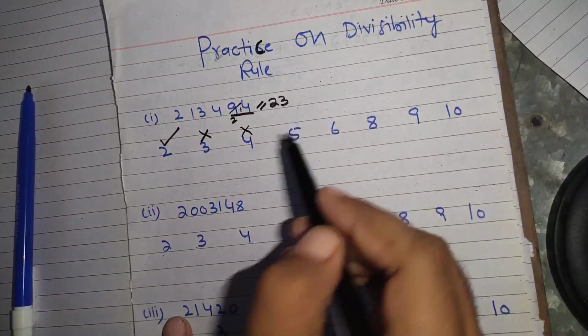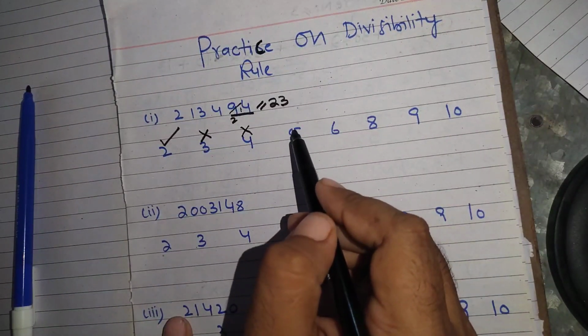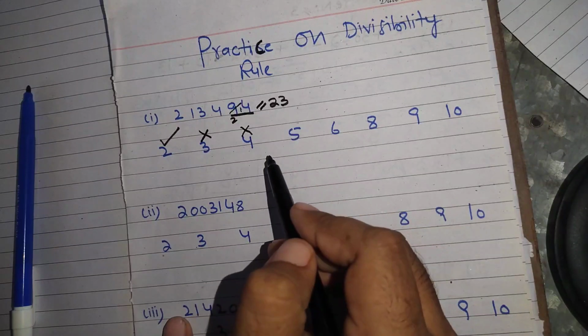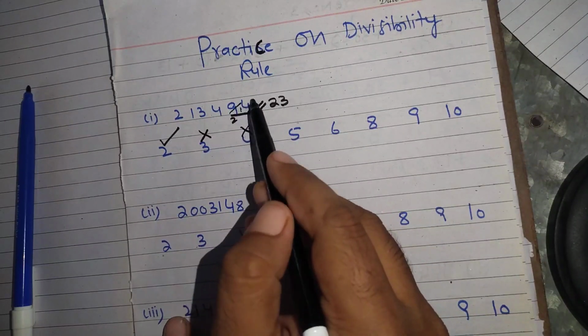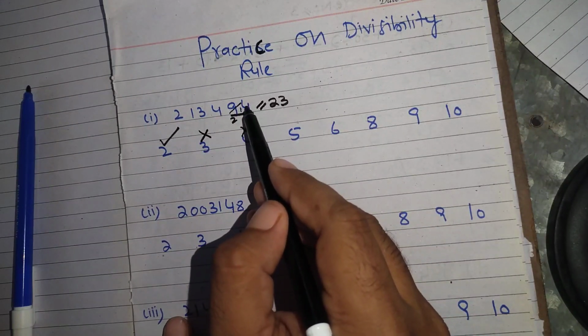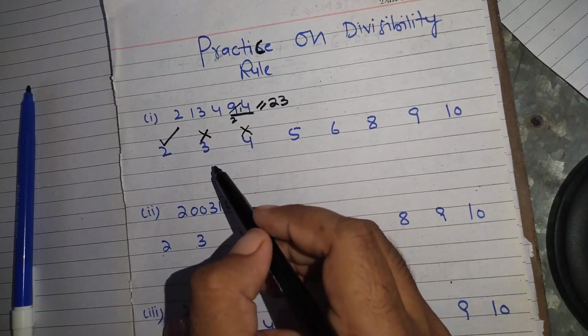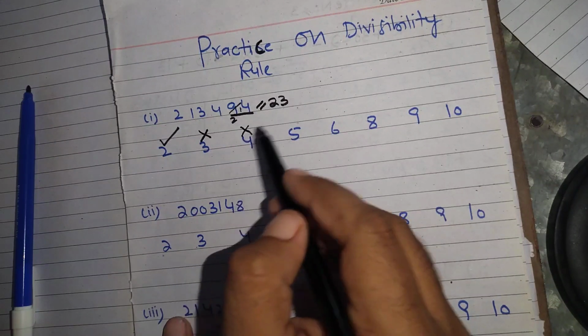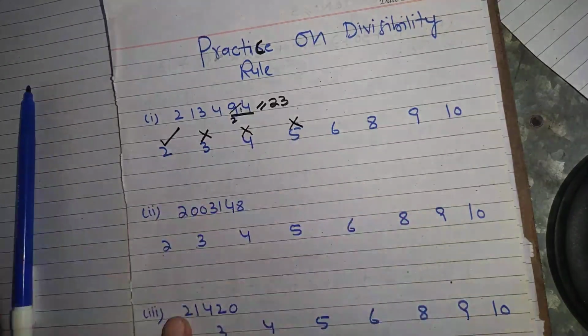And for 5, according to the rule, the last digit must be 0 or 5. Here no 0 or 5 is present, so we say this number is not divisible by 5.